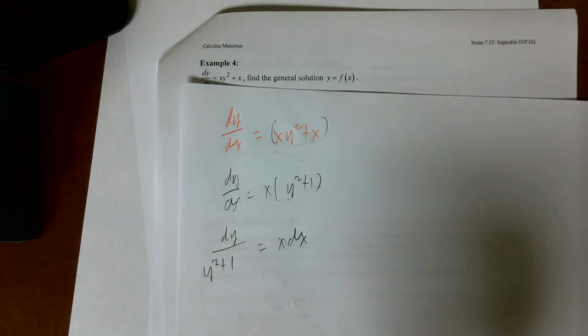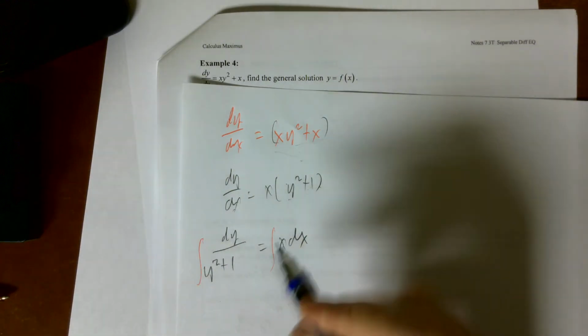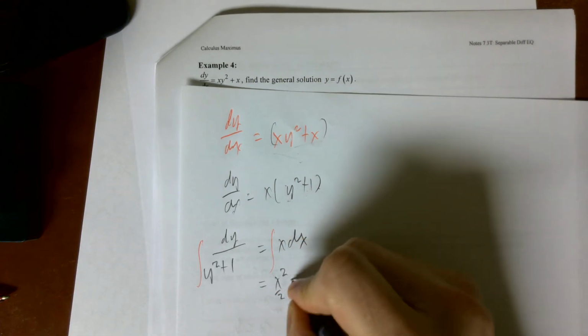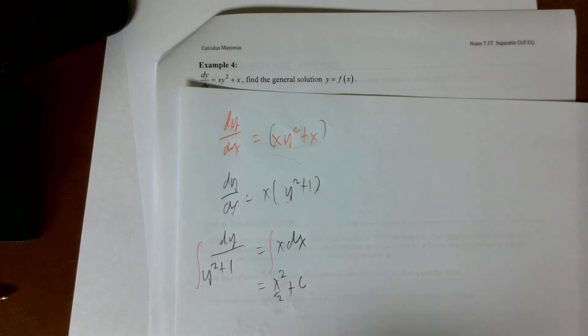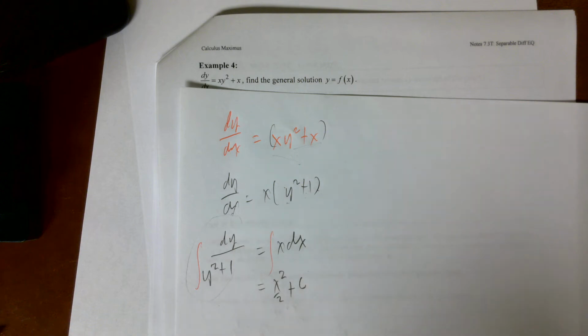Now that I've separated my variables, I can take the integral. Well, this side isn't so bad. It's just going to give me x squared over 2 plus some constant. But this side, this is where you've got to know your integrals or else you just can't answer the question.